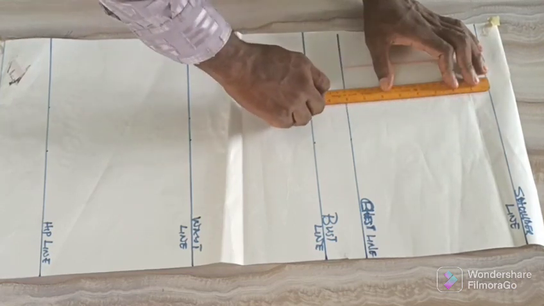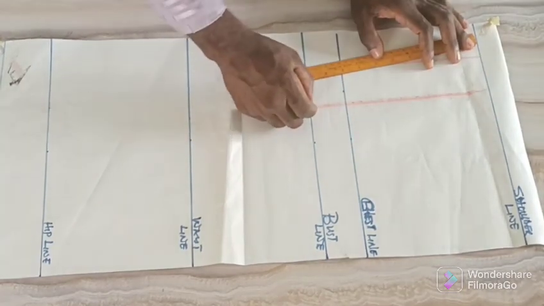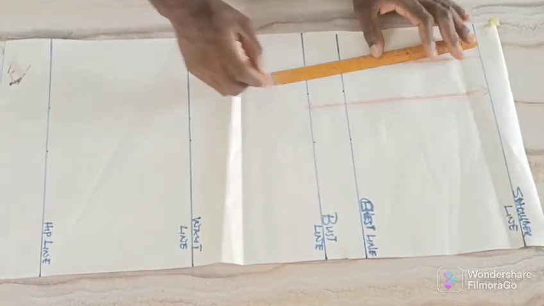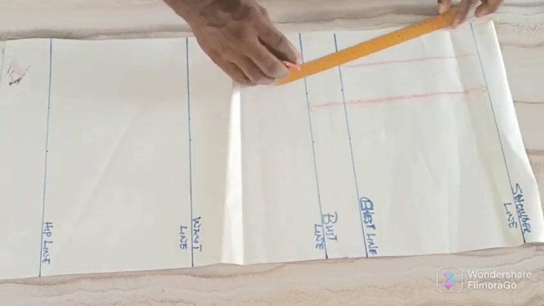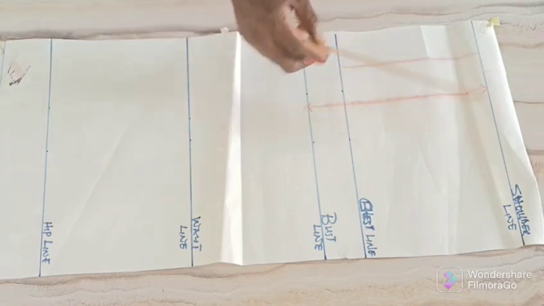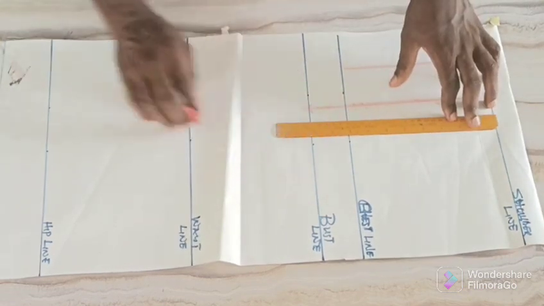Then the bust line is from the shoulder to the bust point. That's the highest point of your body for both male and female. In most cases it used to be 10. Averagely it's 10. You can get it between 9 to 10.5 on the human body.